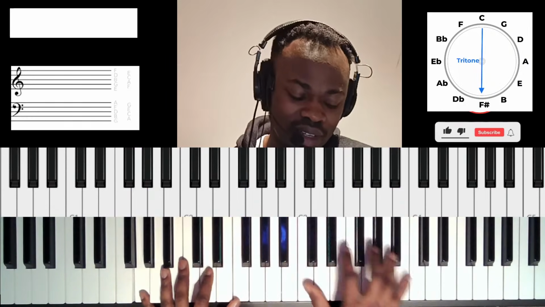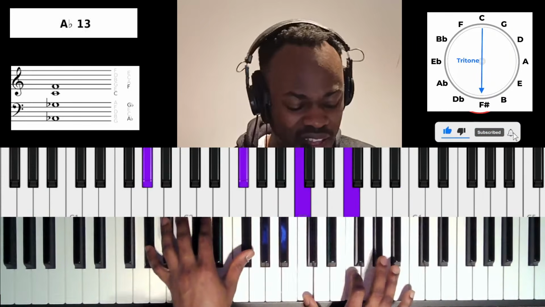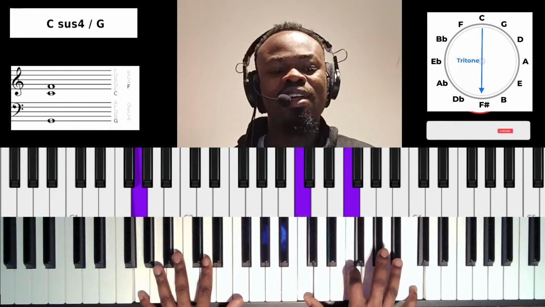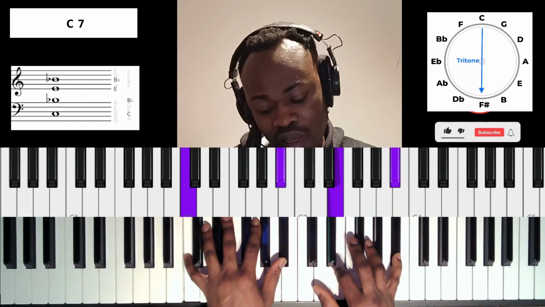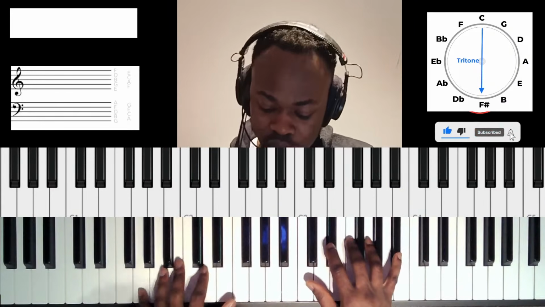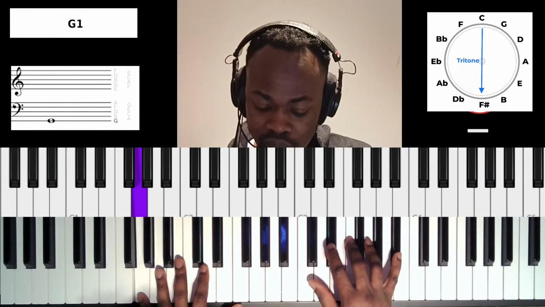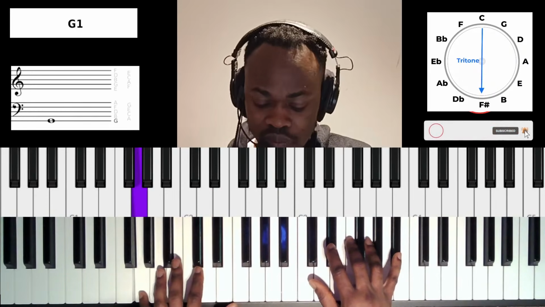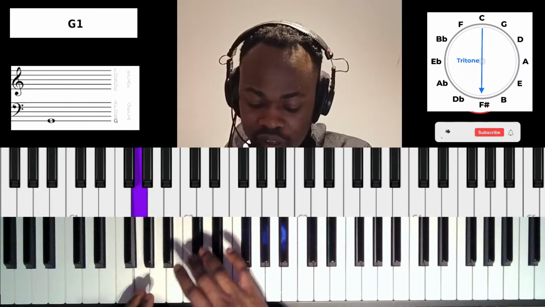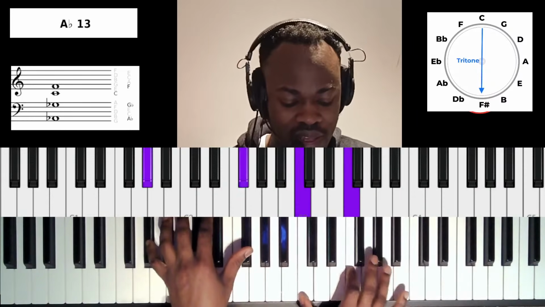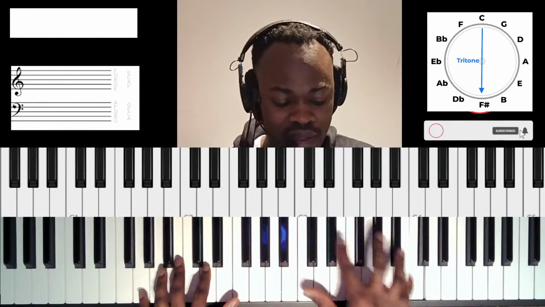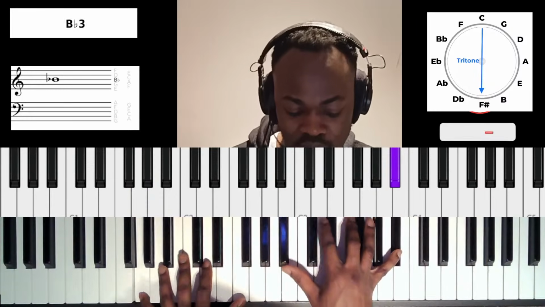You get it? Then we are going to the 5, and now the 2 can also be substituted for its tritone away, which is 1, 2, 3, 4, 5, 6. So instead of you are my hiding place, 2, 5.